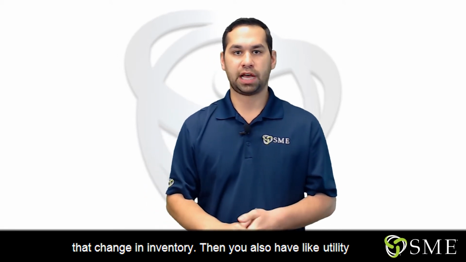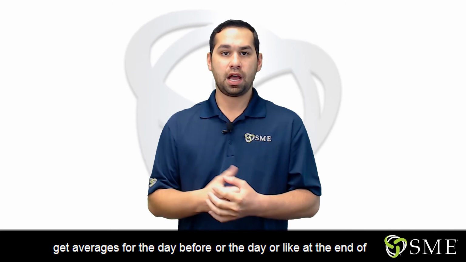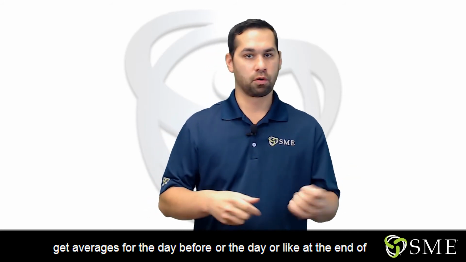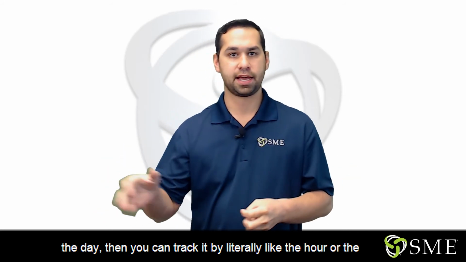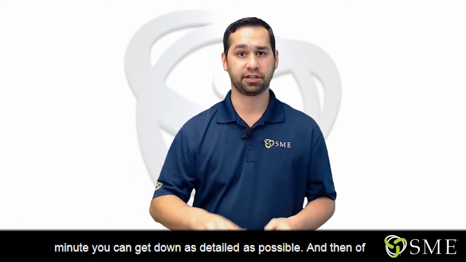inventory. Then you also have utility examples where if you're using maybe stored procedures to get averages for the day before or at the end of the day, then you can track it by literally the hour or the minute. You can get down as detailed as possible.